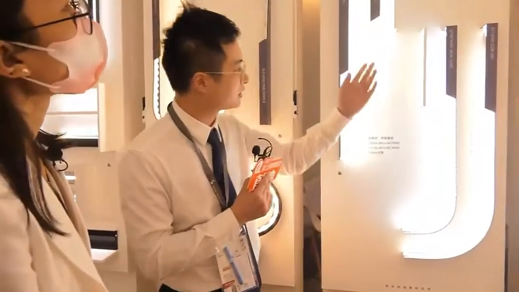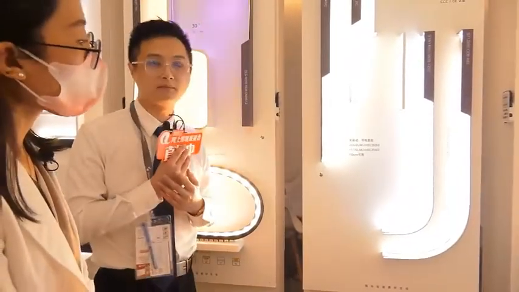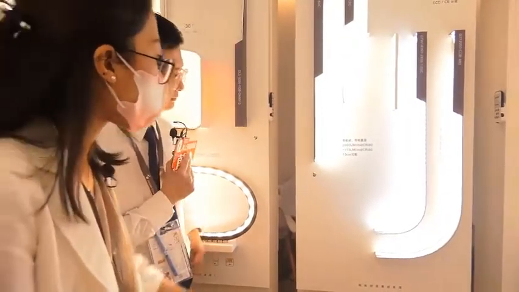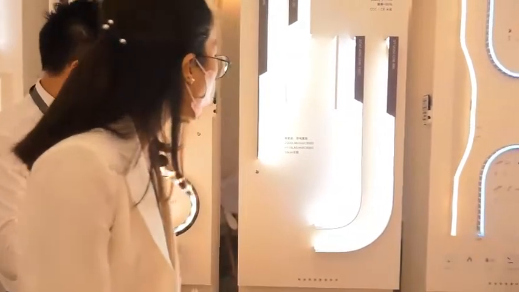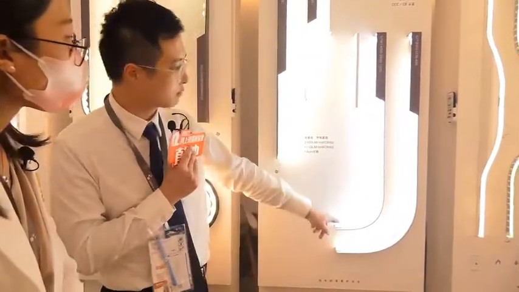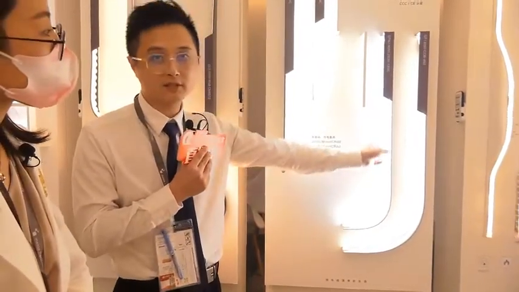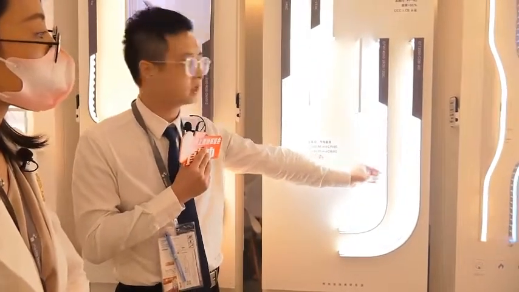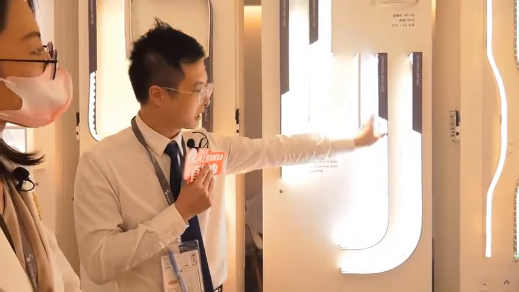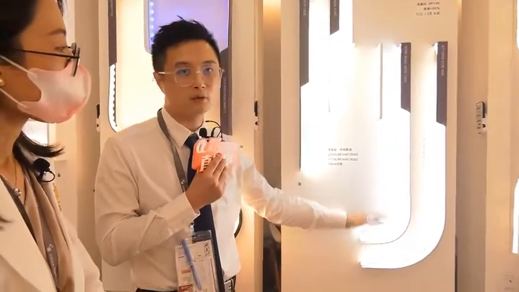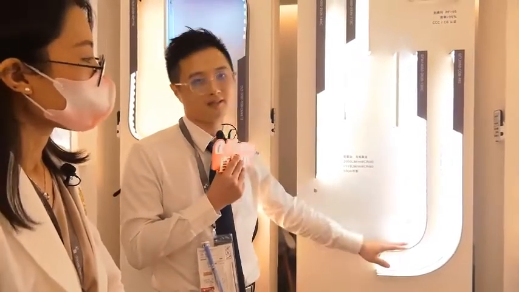So this is a DOB strip light. I saw you have the silicone case. So this is waterproof? Yes, it is waterproof. It is IP65 waterproof. It can be used for wet location, even when it's raining.